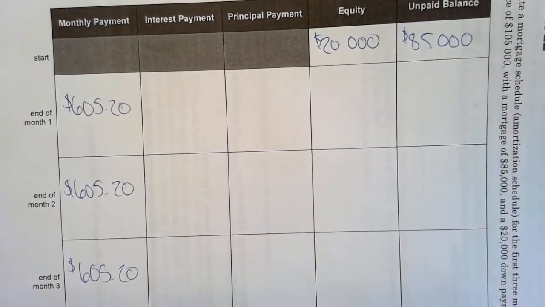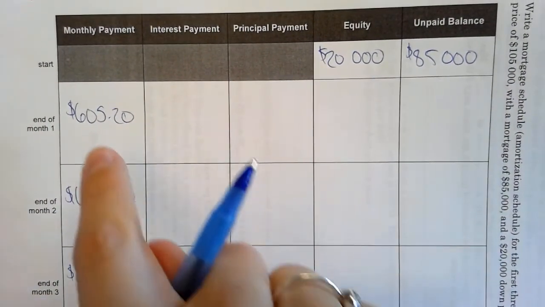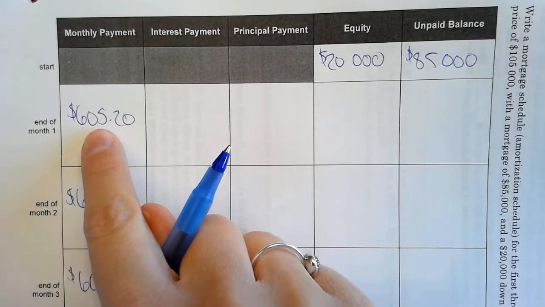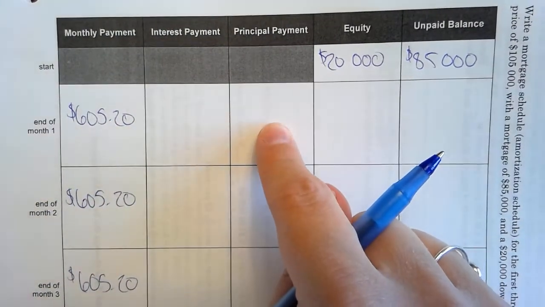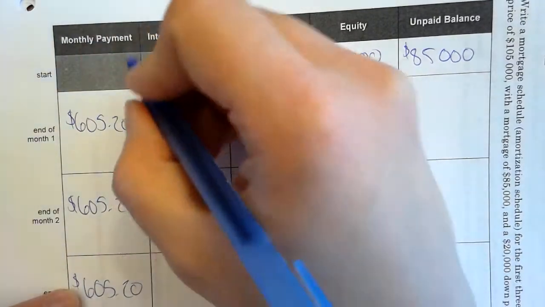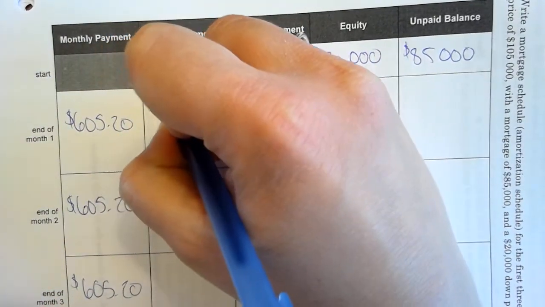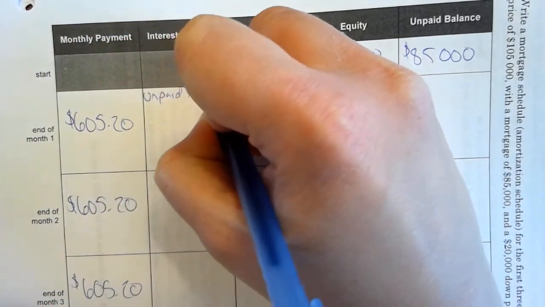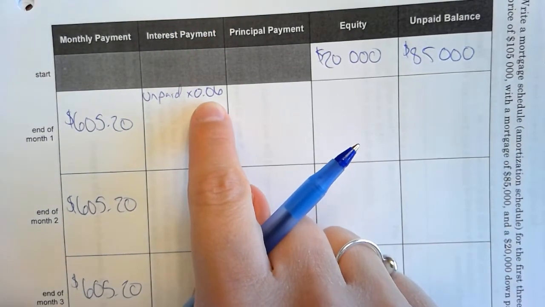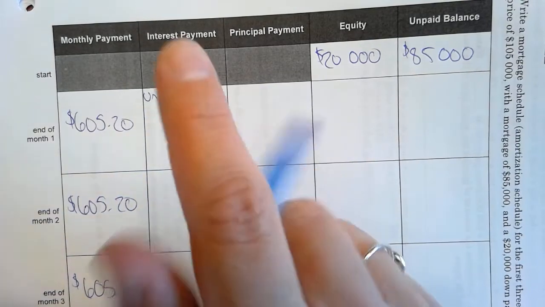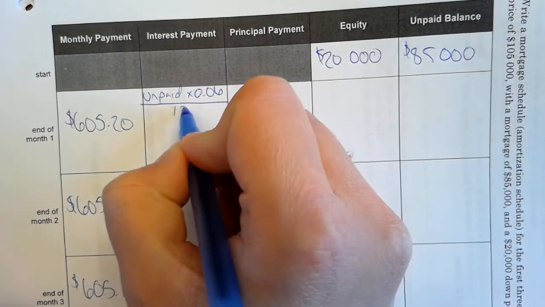All right. Now, out of that $600, some of that will go to interest, and some of it will actually go to helping you pay off your loan. So here's the formula I'm going to use: unpaid times 0.06, and that just depends on the question. In this case it's 6%, so I put 0.06. We divide it by 12 months.